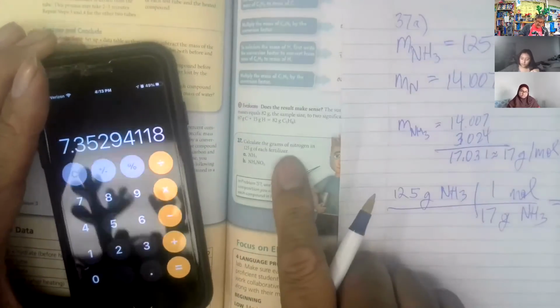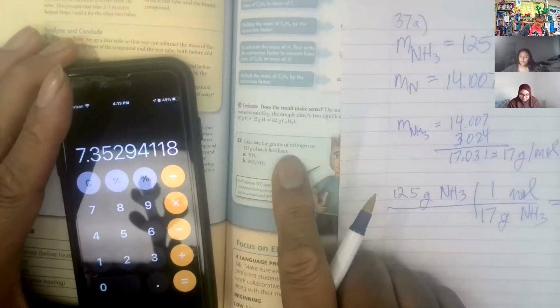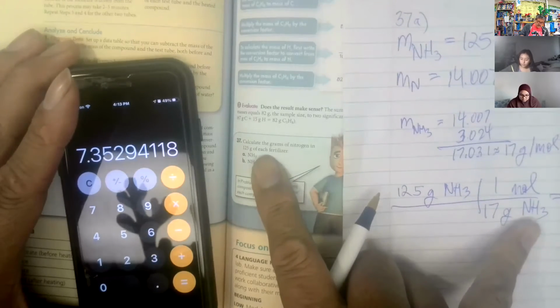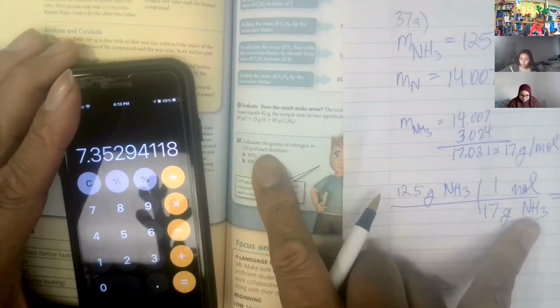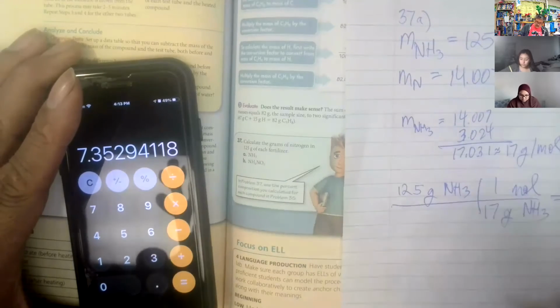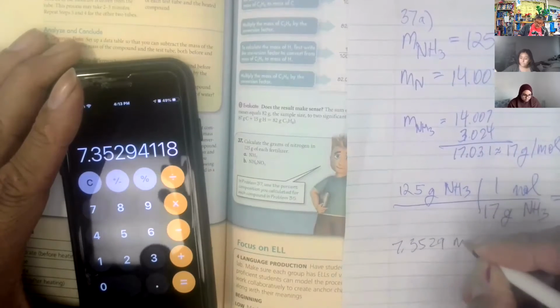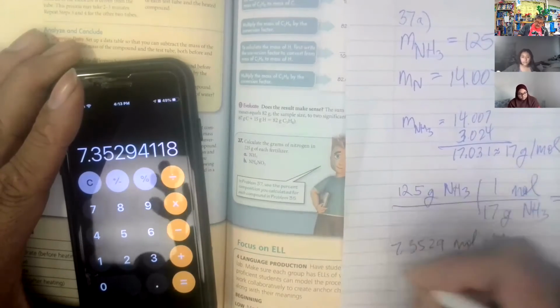And what's the question? Calculate the grams of nitrogen in 7.35 moles of NH3. So I want to end up with grams of nitrogen. Well, now I have 7.3529 moles of NH3.